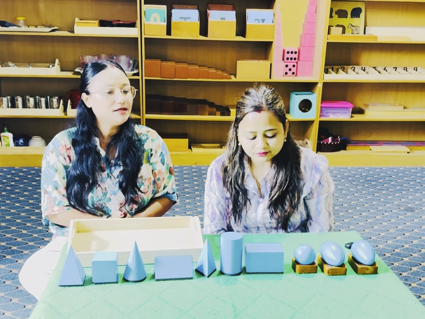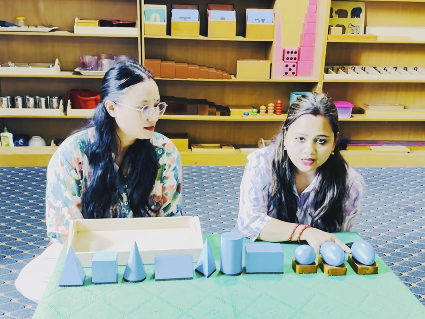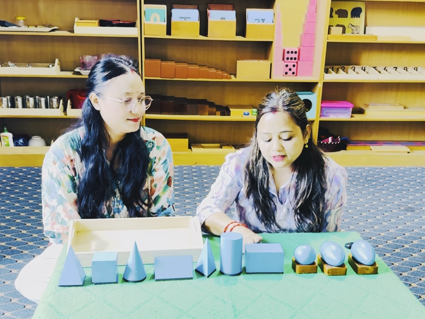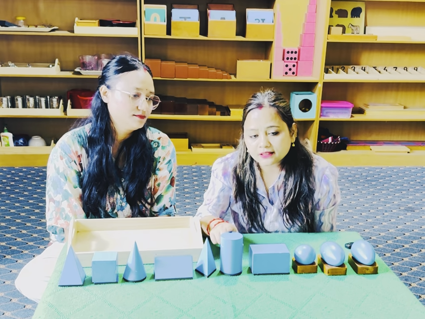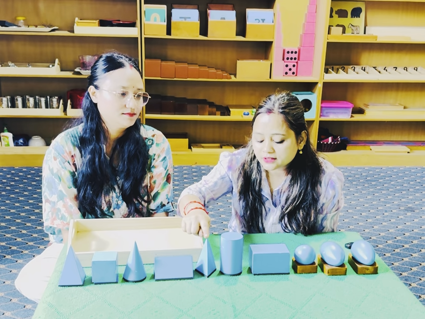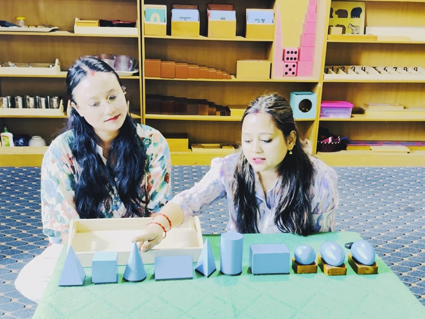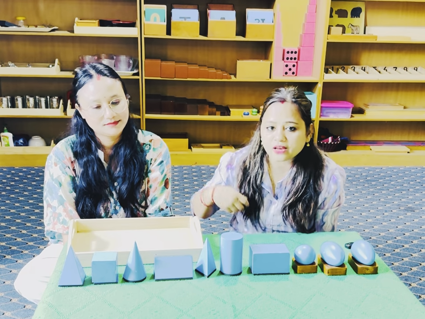Okay, very good, baby. Now do you want to read the names, baby? Okay, ma'am. This is an oval. This is an ellipse. This is a sphere. This is cuboid or rectangle prism. And this is cylinder. This is triangle base pyramid. This is triangular prism. This is cone. This is cube. And this is square base pyramid.